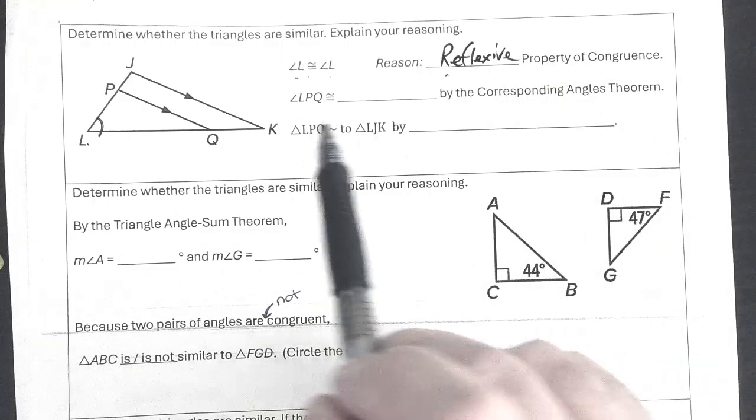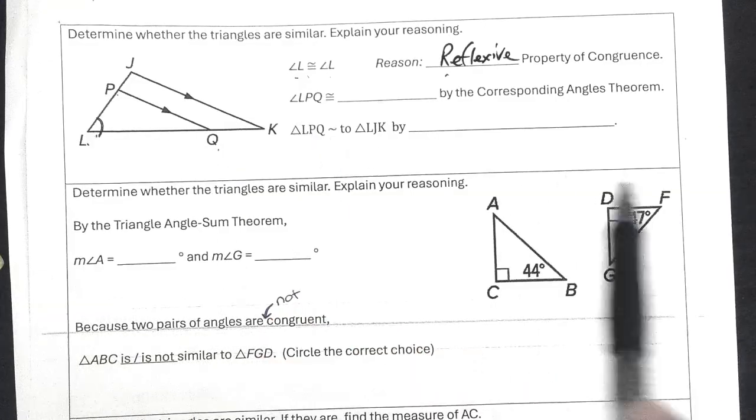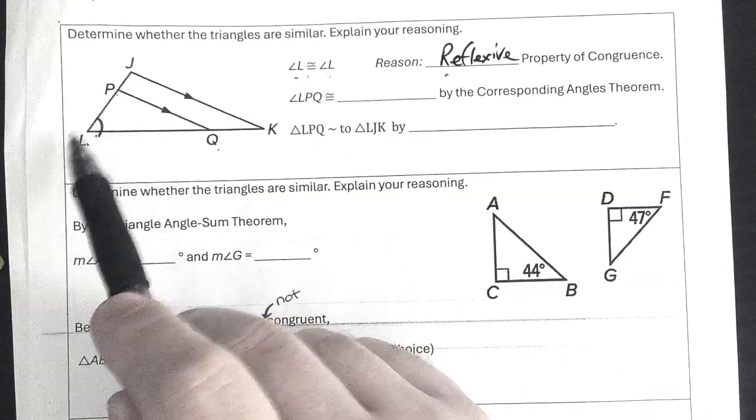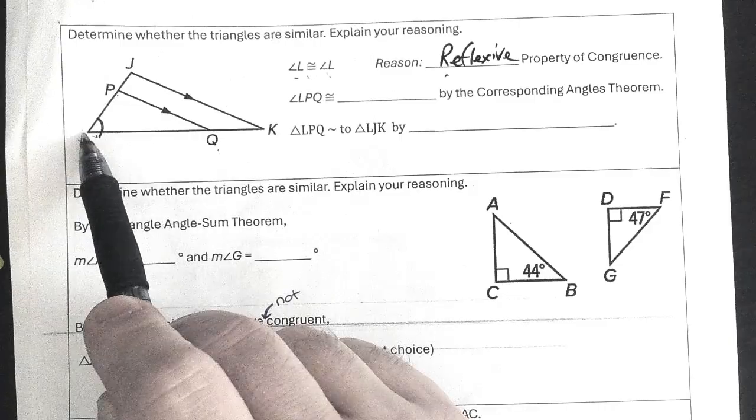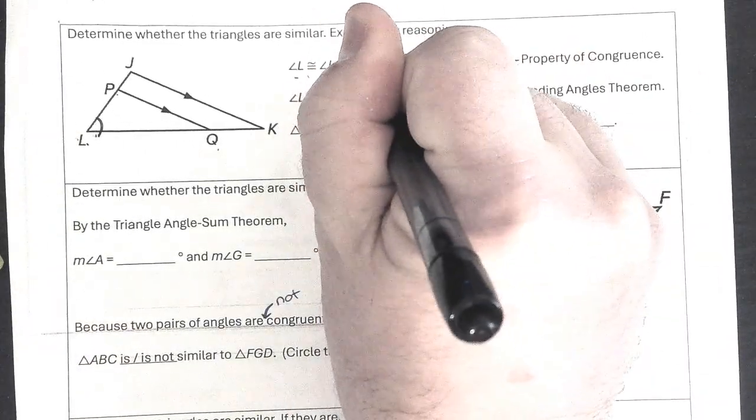All right, so for this, LPQ, let's see, this angle LPQ is congruent to LJK.